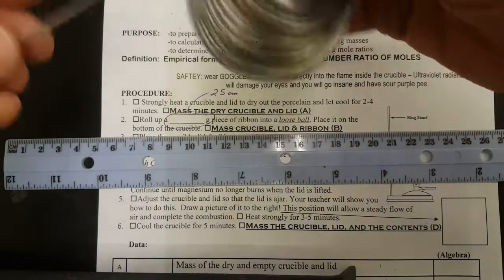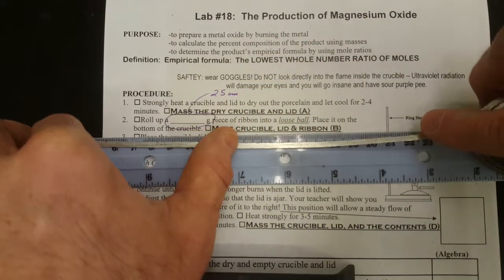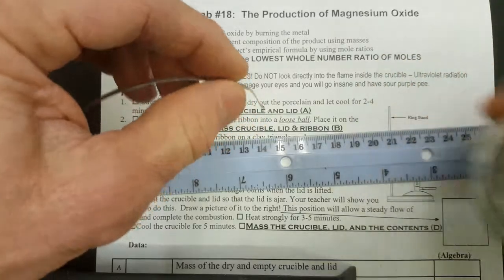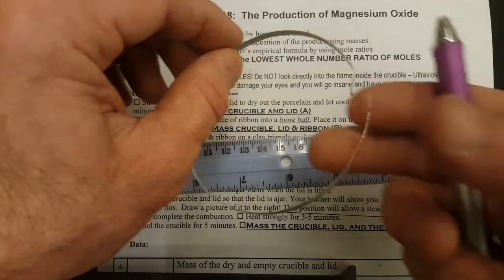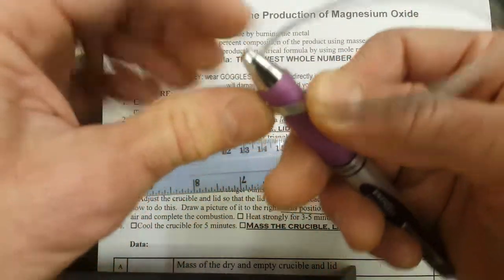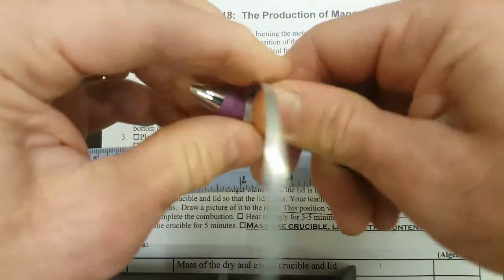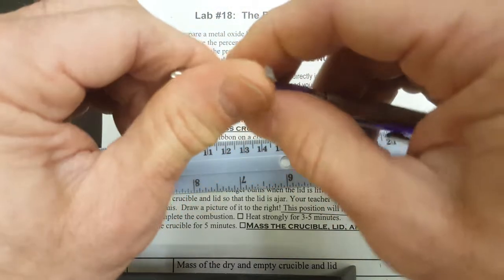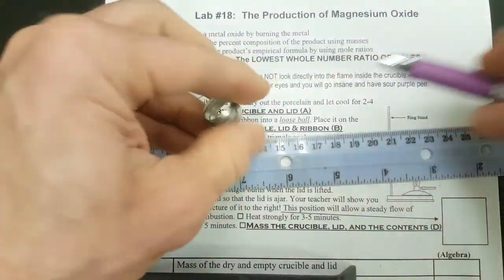If not, put your magnesium strip on a ruler to 25 centimeters and then bend it at 25 centimeters. With a couple bends, it'll break. There's your 25 centimeters. Then take the magnesium and a pen or a pencil and coil it. You want it to be in a coil so that it'll fit inside of the crucible and still have air in between the layers of the coil.